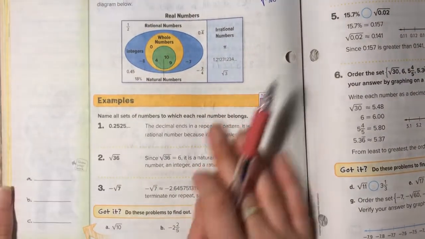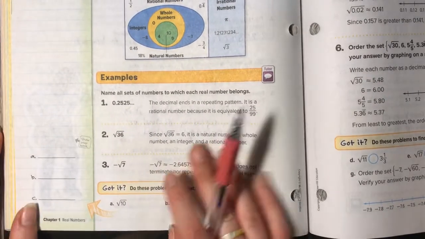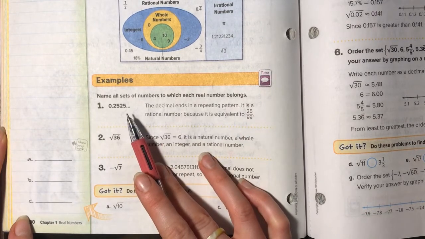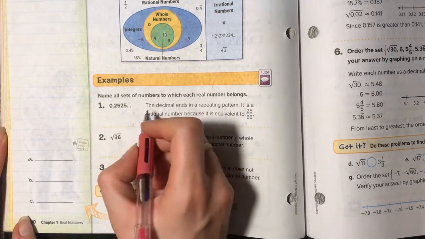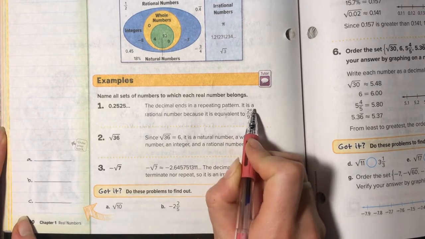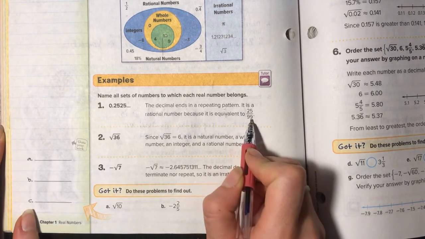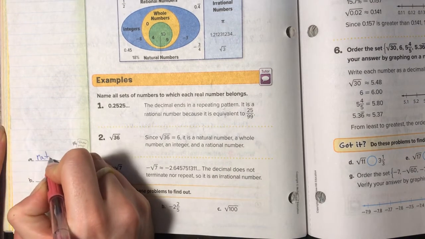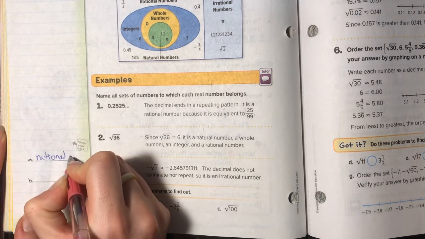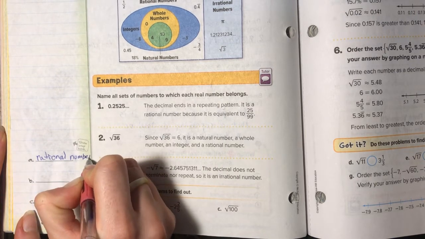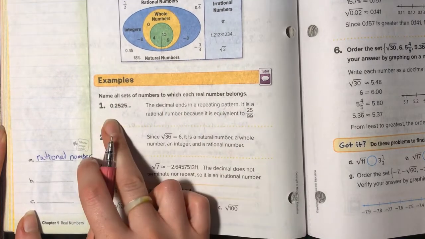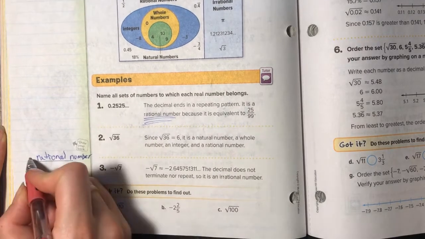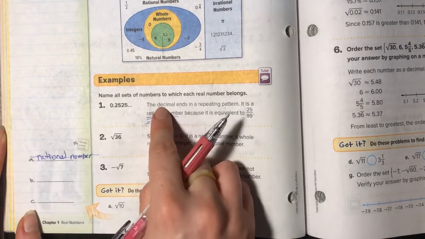It says, name all the sets of numbers to which each real number belongs. So, 0.2525, it's 0.25 repeating. And we learned earlier in the chapter how to make that into a fraction. So this is a rational number. Sorry, this is the answer for A down here.